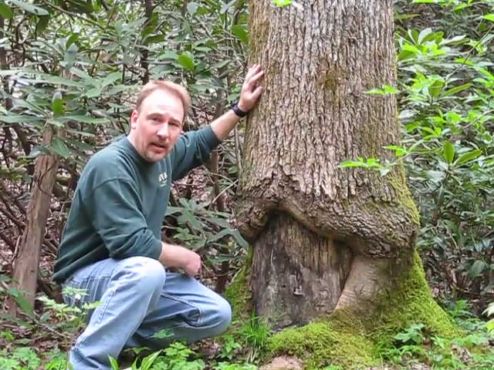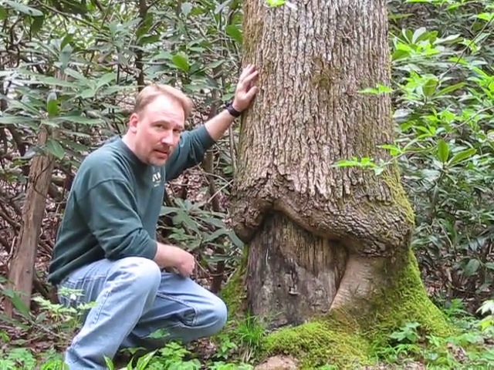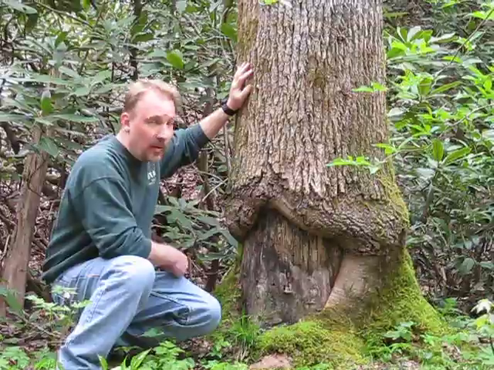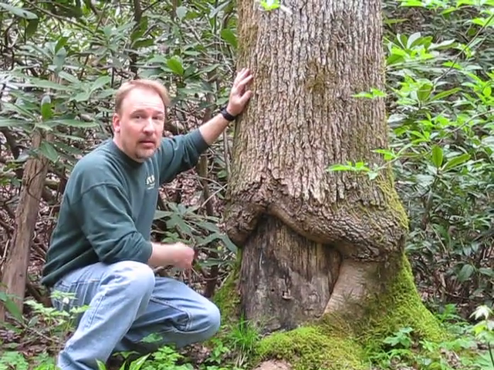Take a look at this tree. Something has been eating it. Can you guess what it is? Well, that's the subject of today's lesson, the beaver.